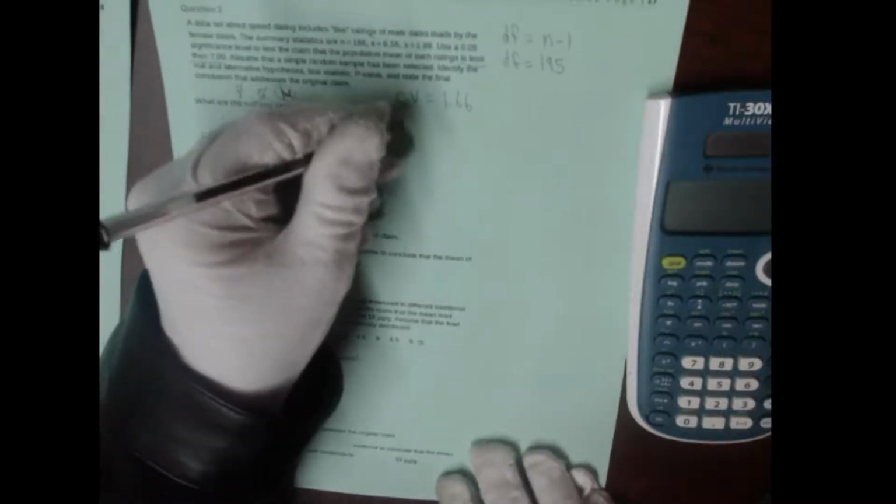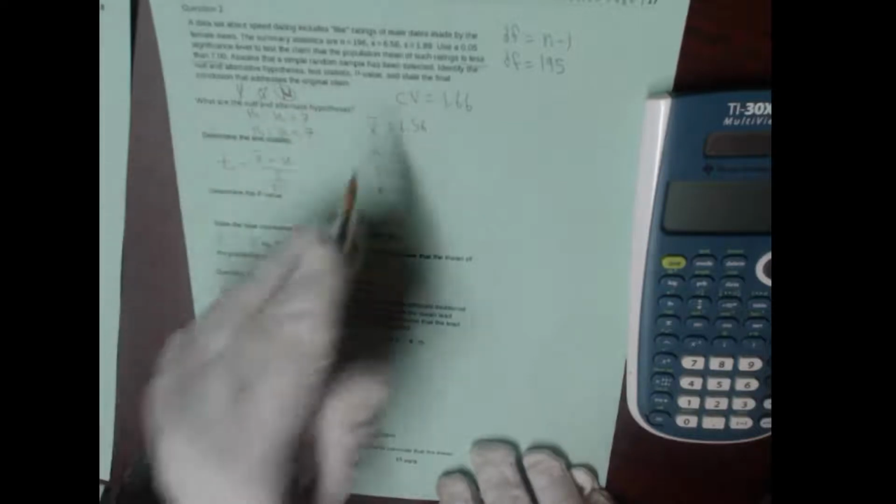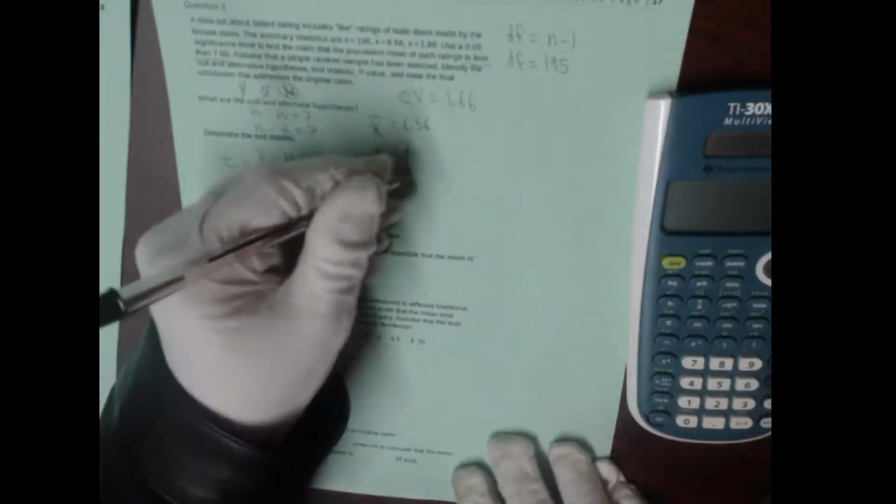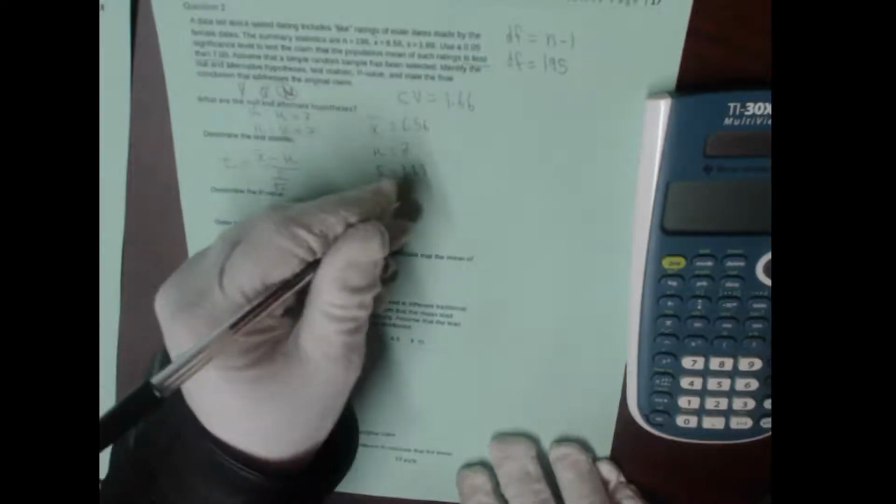X bar is 6.56. Mu is 7. Our standard deviation was 1.89, and our sample size n was 196. That's it. Now we grab the calculator.